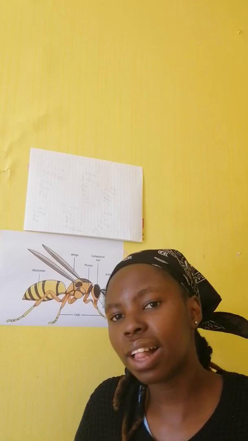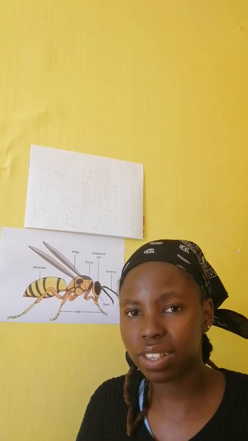And then what else? It has two antennae, okay? So if it was one, it was going to be one antenna. I hope you also didn't forget that. And then what else? What about the wings? Do all insects have wings? No, not all insects have wings. Some have wings and some do not have wings. So if you come across an insect and it doesn't have wings, it's still an insect, okay?